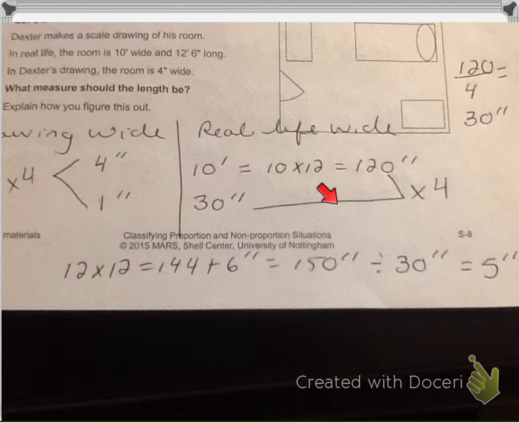Now I have to finish the problem. So here I have to go, okay, it's asking me about his length. Well, in the real world, the length of his room is 12 feet and 6 inches. I need to know how many total inches that is. So to figure that out, I go 12 times 12 equals 144 inches. Then I have to add the 6 inches, because it's another 6 inches. That's 150 inches. Then I have to divide by 30, because every inch on the drawing is equal to 30 inches in real life, and that gives me 5. So in other words, the drawing will be 5 inches long. It'll be 4 inches wide by 5 inches long.